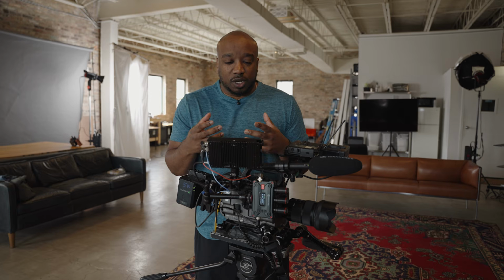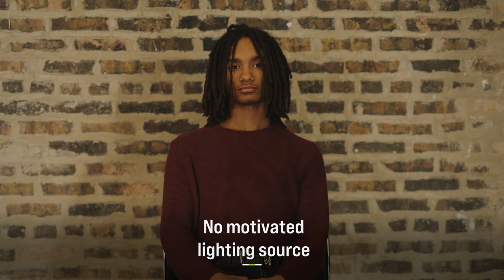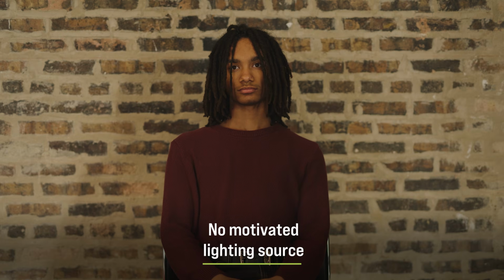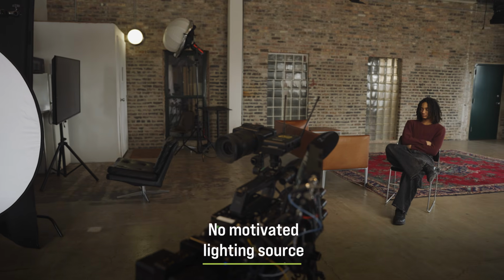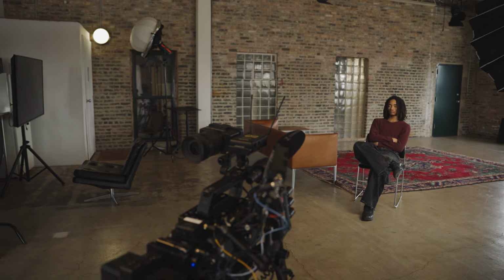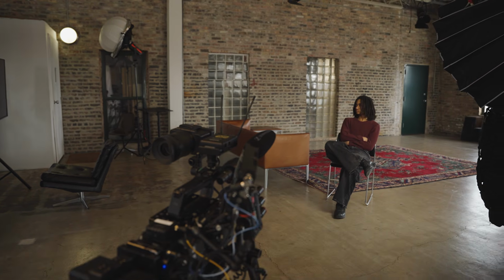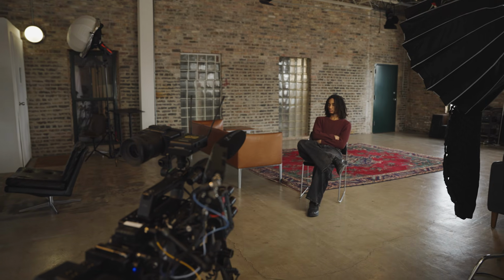And the other thing that you'll start to notice is the lighting is really flat. The lighting isn't motivated from either direction. The lighting on his face is exactly the same as it is on the wall. And when we're looking to create an image, we want there to be different pockets of light throughout. And we also want to have the light to help tell our story.